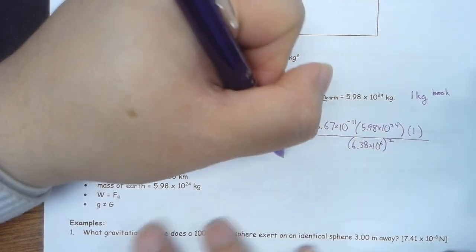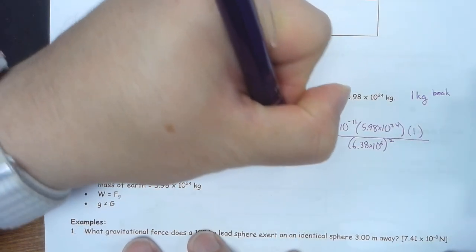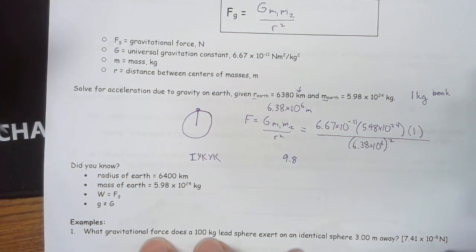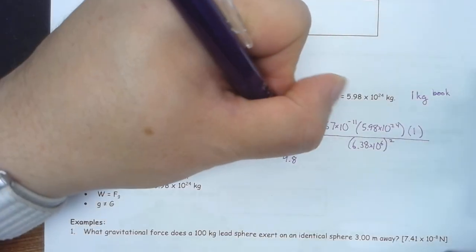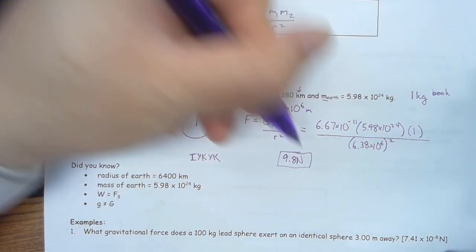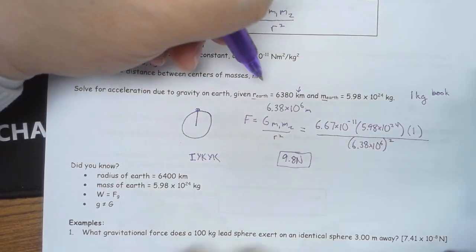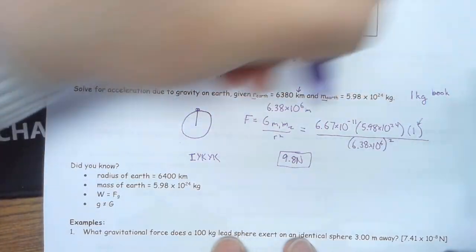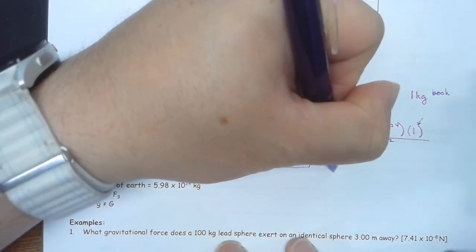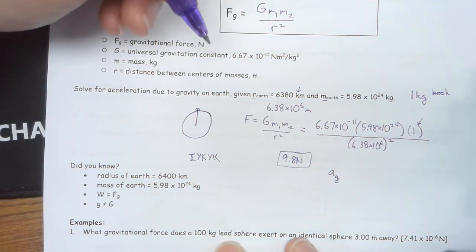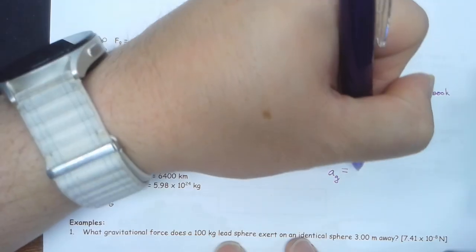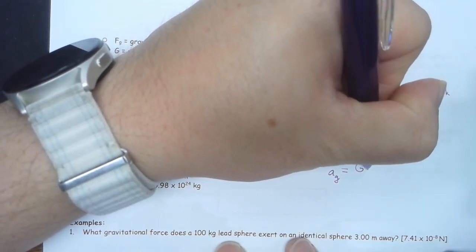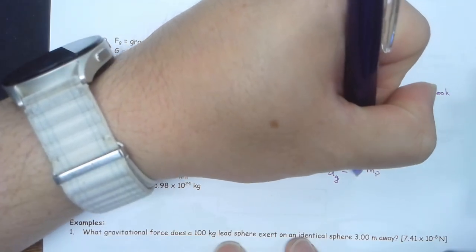So what did y'all get? 9.8. Y'all got 9.8? And this was because we used a mass of 1. This was in newtons. If I was just to solve for everything besides this, if I was to leave that unknown, we could say that the acceleration due to gravity, right? We can divide the mass on both sides and say that the acceleration due to gravity is equal to G times the mass of the planet divided by r squared.